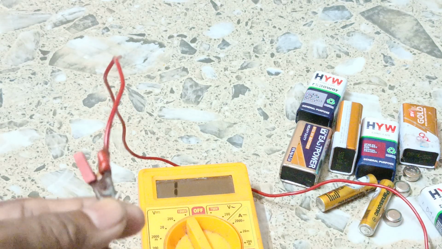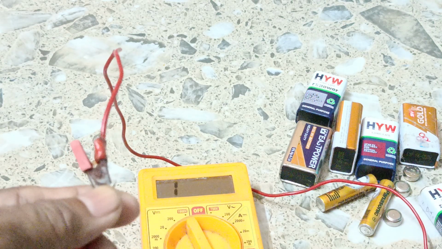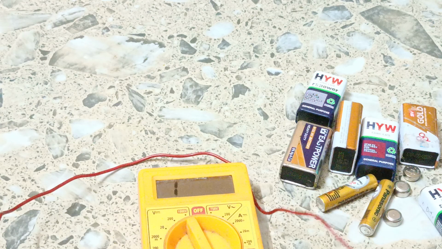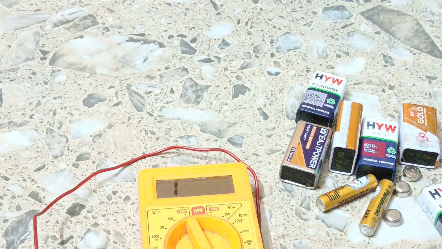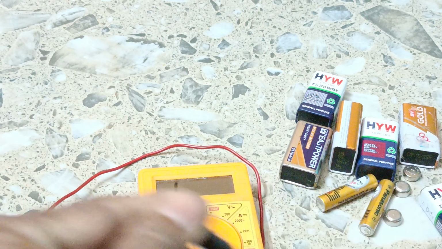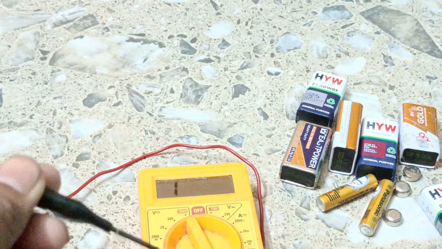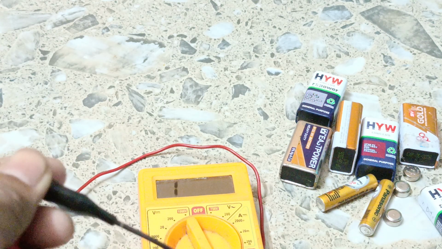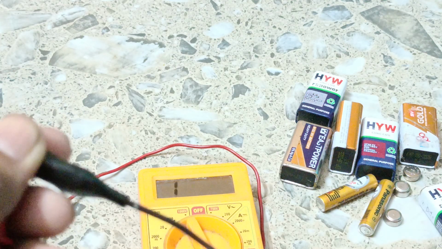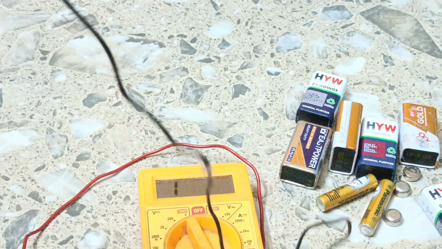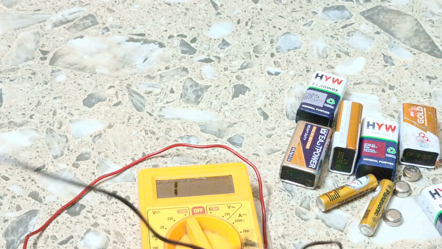It is not in okay condition, that's why it is not giving any beep sound. Let us see this one. This wire is also not in perfect condition to work with. Let us see another wire.